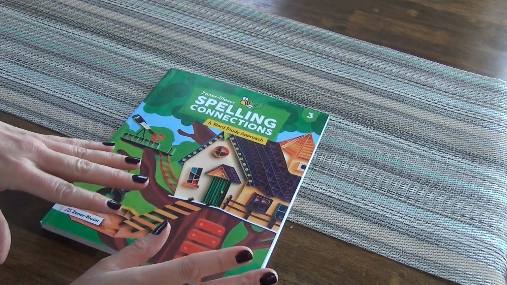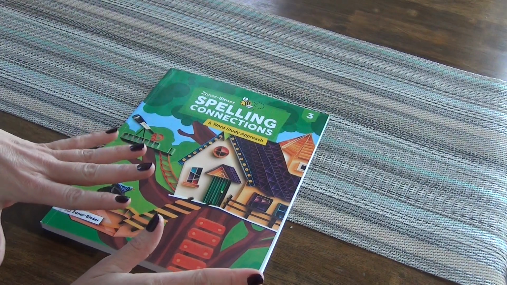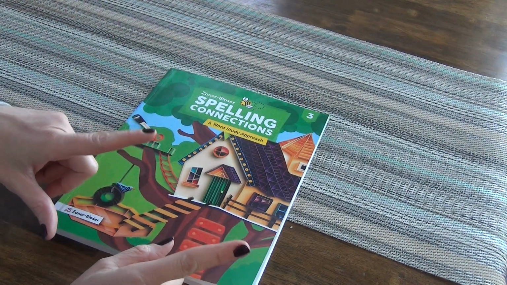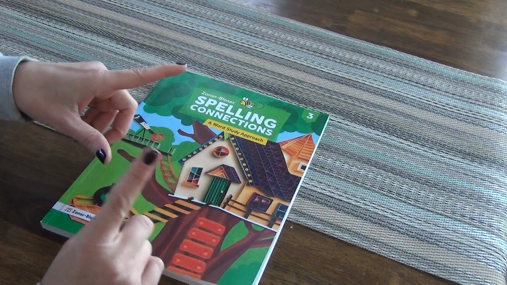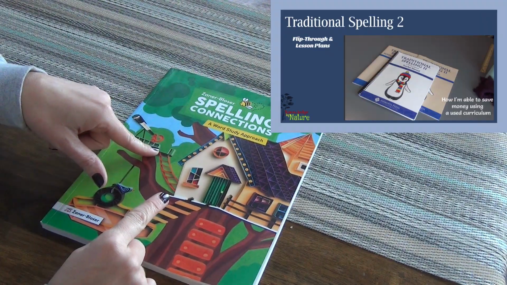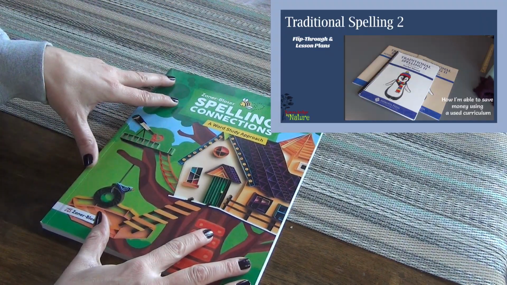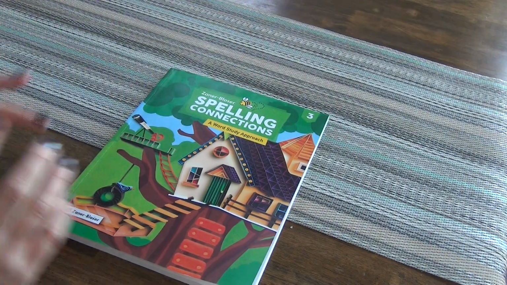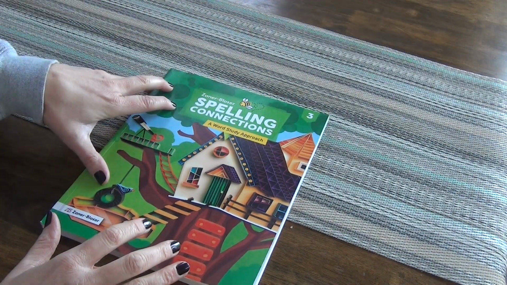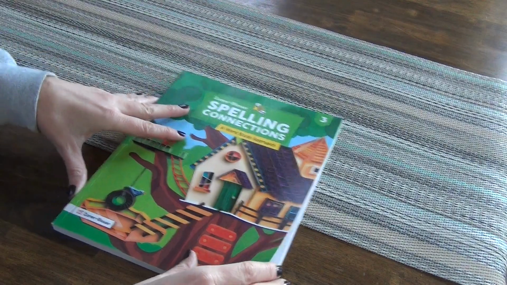Now, because I had already purchased traditional spelling, we actually used the traditional spelling supplemental workbook with All About Spelling too. But this time I'm going with this. Okay, so here we go. Spelling Connections, a word study approach.